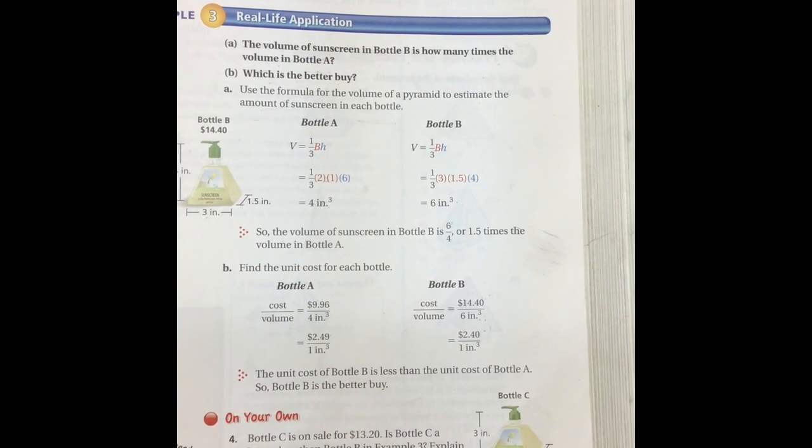So let's take a look at number 4. Bottle C, sale price is $13.20. Is bottle C a better buy than bottle A in example 3, and explain. So let's take a look.